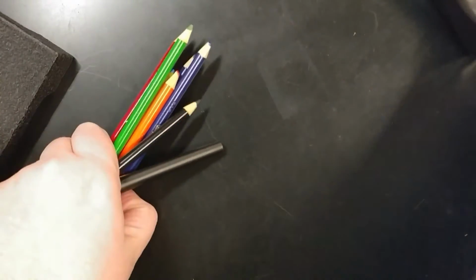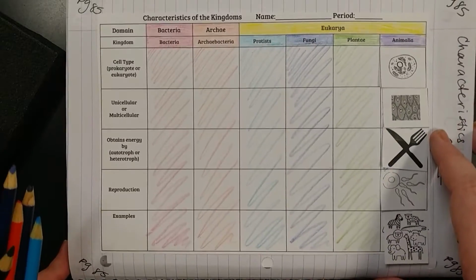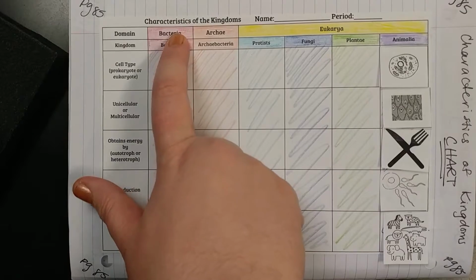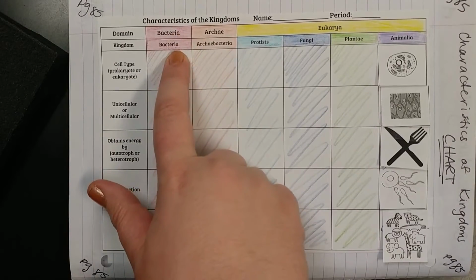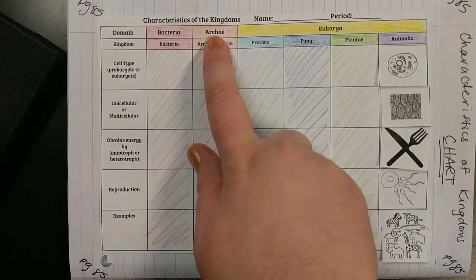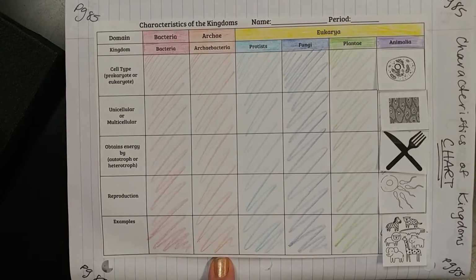Okay, so you're going to take your colored pencils, you're going to take this paper and trim it, and you're going to tape it onto page 85 in your notebook. And then you're going to take your colors and you're going to color it like this. The domain bacteria is red. Bacteria are red. This whole column is red. Archaea is orange. Archaebacteria is orange. This whole column is orange.